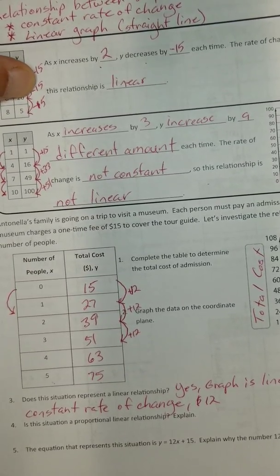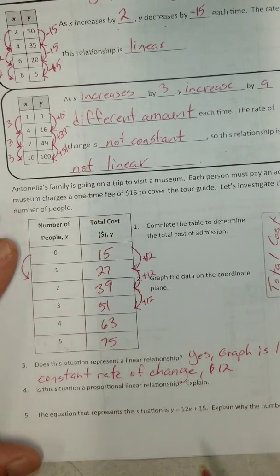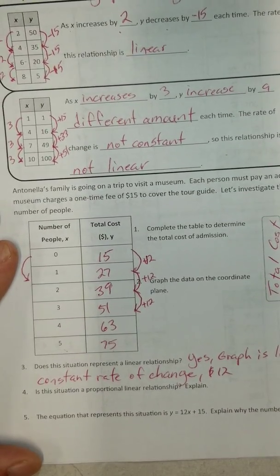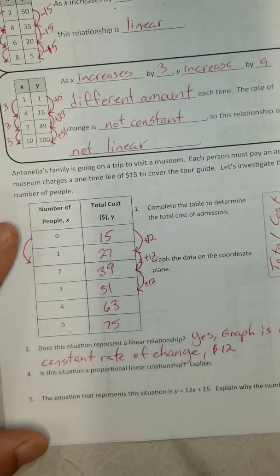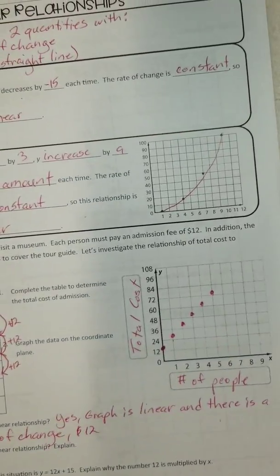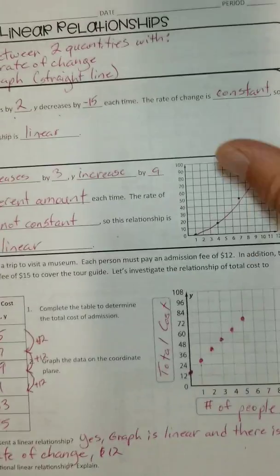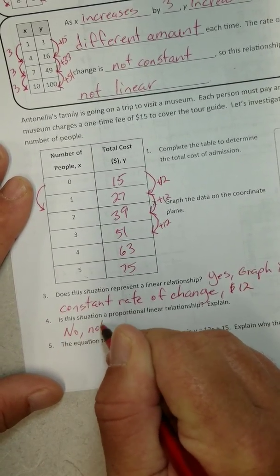So, yes, graph is linear, and there is a constant rate of change of $12. Okay. All right. Number 4 says, is the situation a proportional linear relationship? Well, what do we remember about what a proportional relationship graph looks like? Well, it must go through the origin, and it must be a straight line. So does this graph go through the origin? No. So this is not proportional.